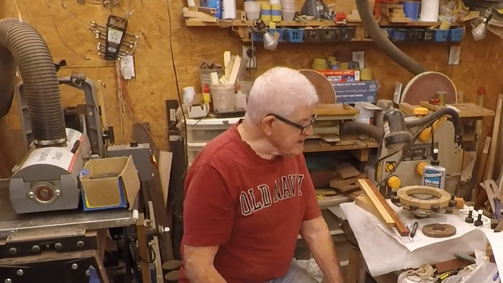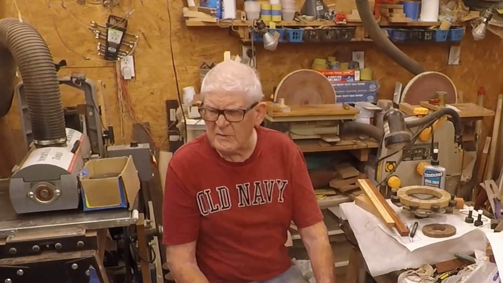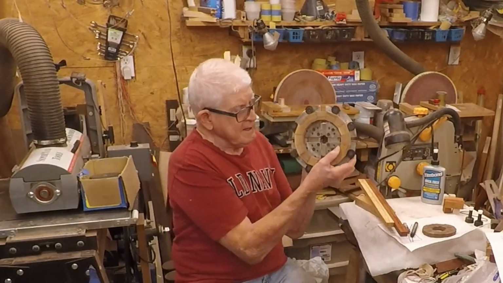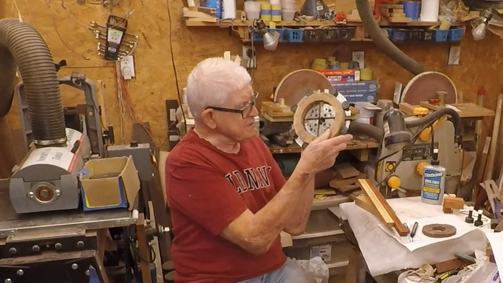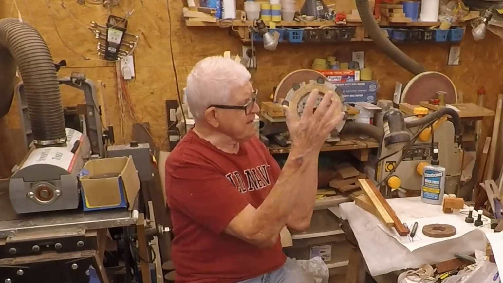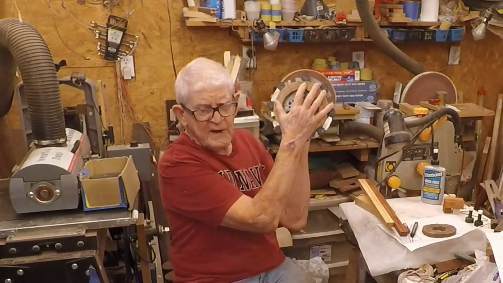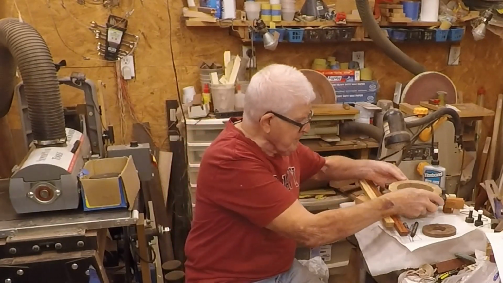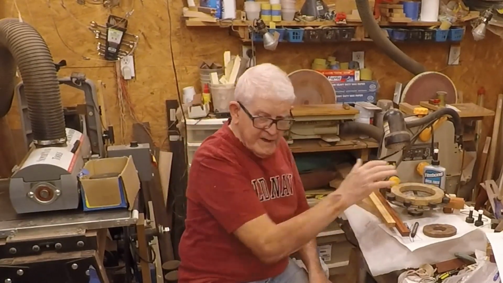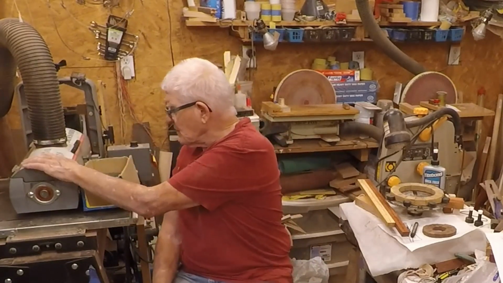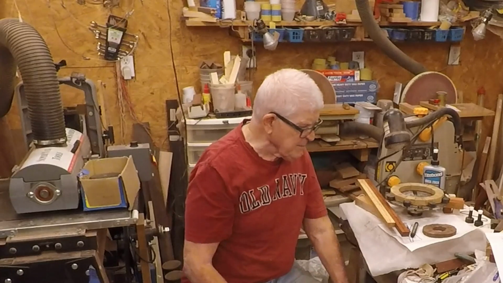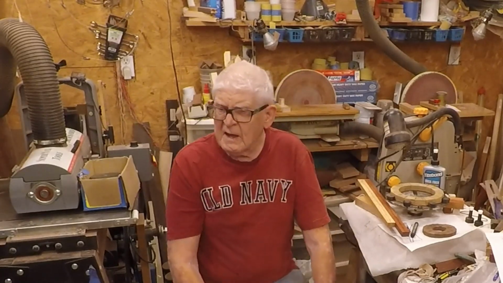If you don't have a disc sander, or if the ring's too big, you can always put it in the cole jaws, turn it flat, and then use the sanding board on it to completely flatten it. I do that a lot. It gets it really flat. It gets it flatter than the drum sander will. The drum sander will get it flat, but not that much.